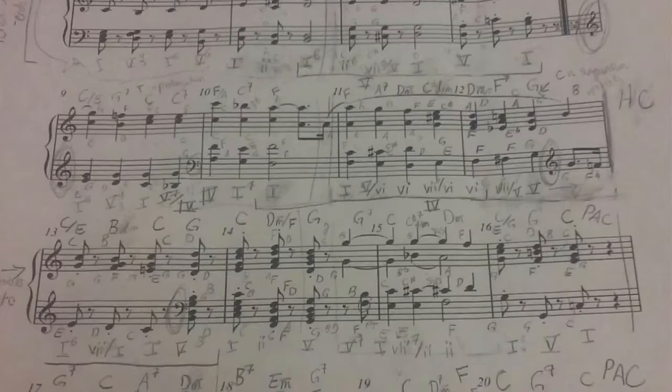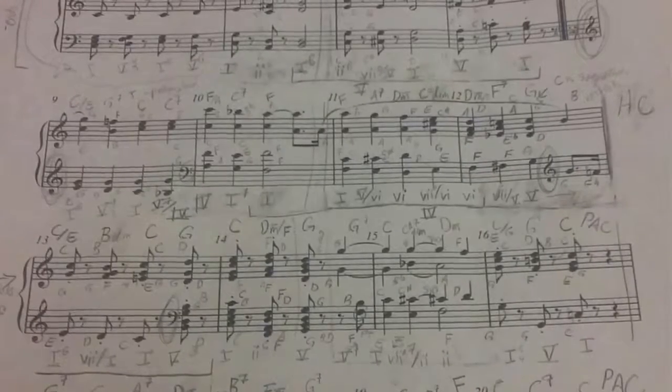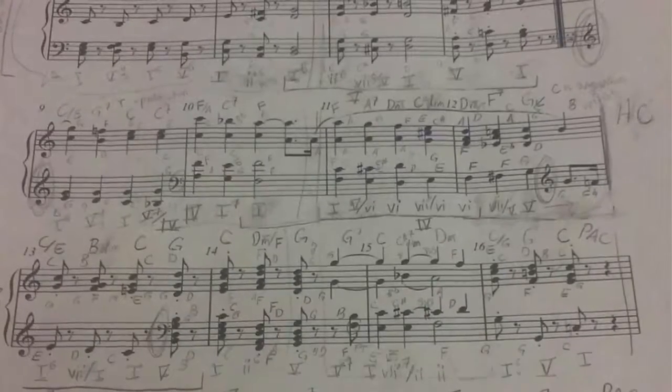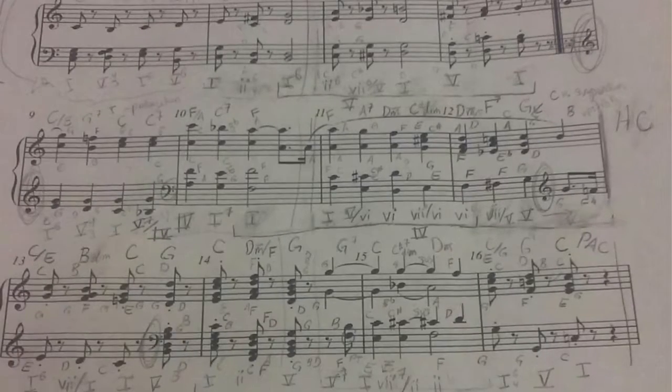Then going into the second period, it's not a modulating period, as the cadences at the end of each phrase do happen within the original key of C. But there is a secondary key area that takes place in measure 11 and into measure 12. In that area, it's a secondary key area of F, the predominant of C, and this is hinted at with all of the chromatic pitches within that section.